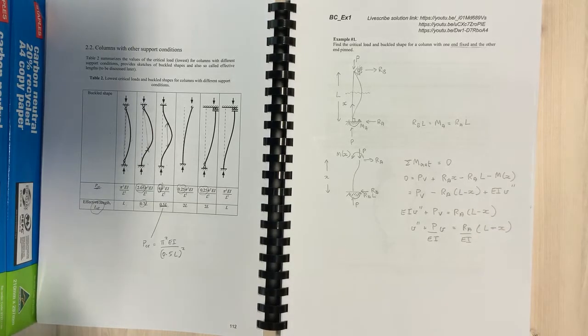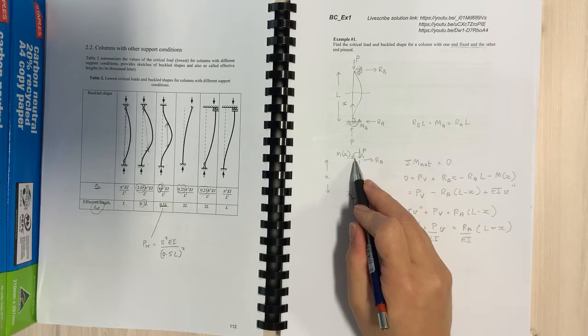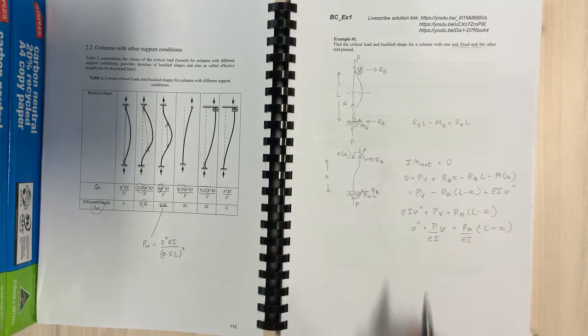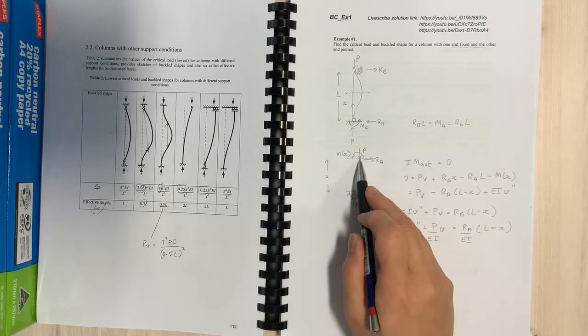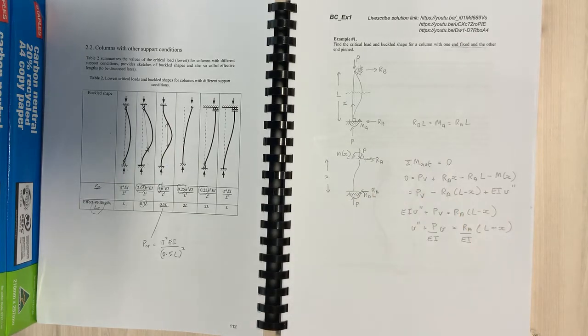Okay, so that's just from the free body diagram. I'm taking the sum of the moments around the cut, which must be equal to 0 for moment equilibrium.